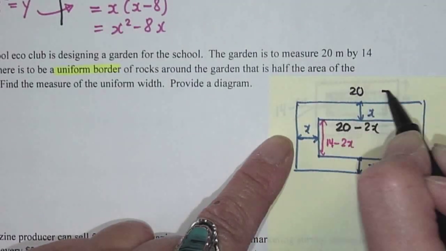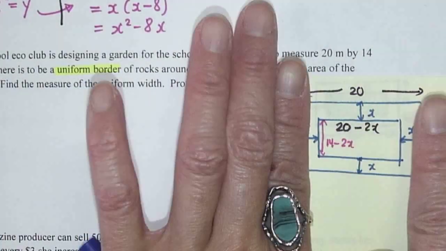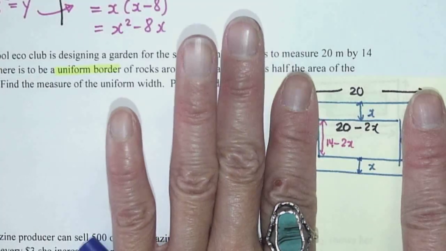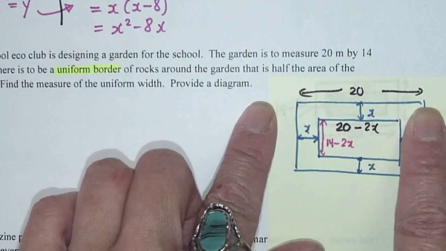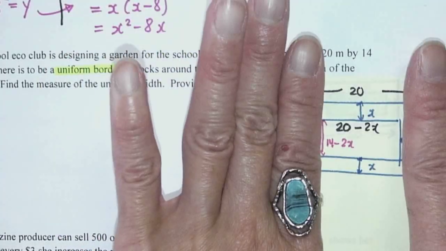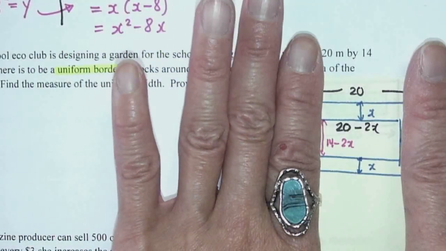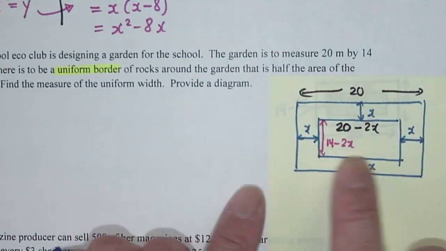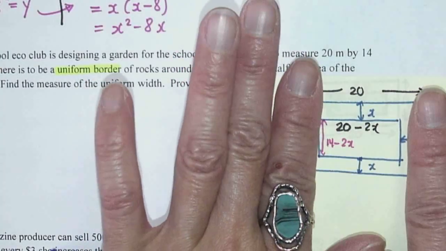Because look, if this is 20 and I took these 2 bits off, how much should I take off? So the arrow goes from here to here, right? But I'm saying cut this off and cut this off. How much did I cut off? 2 x's. So it's 20 minus 2 x's.